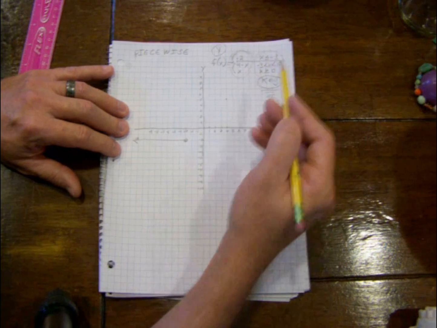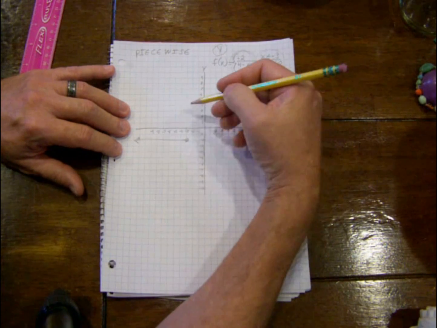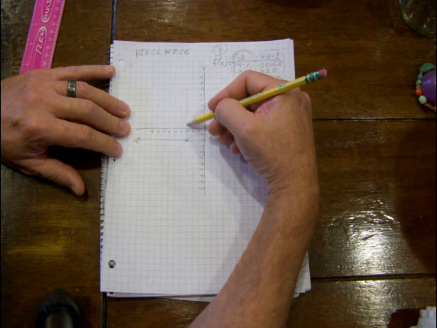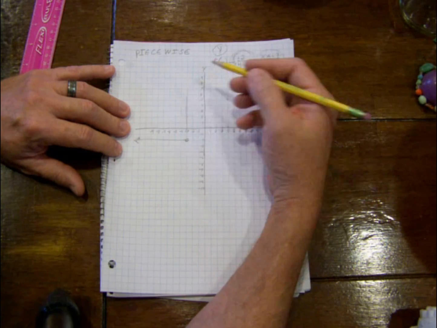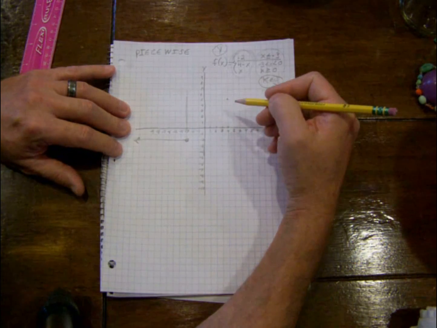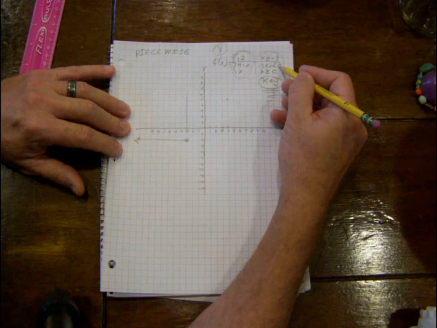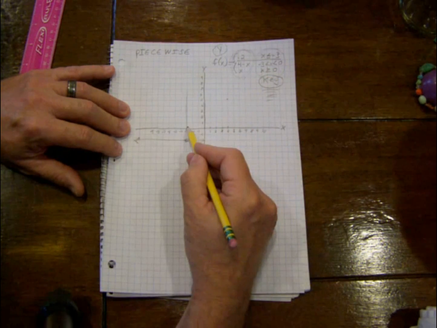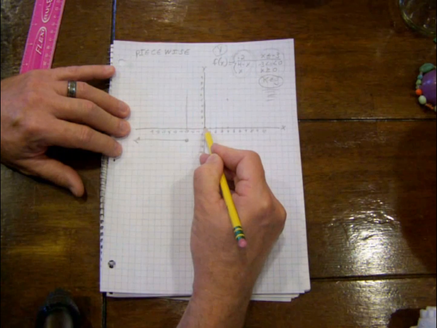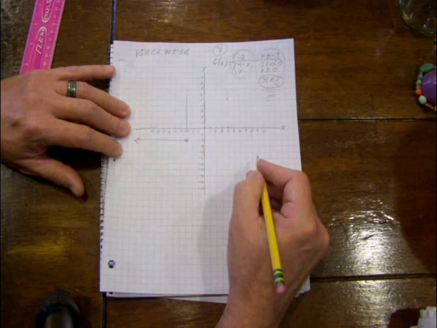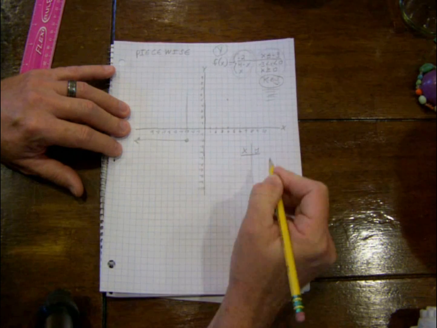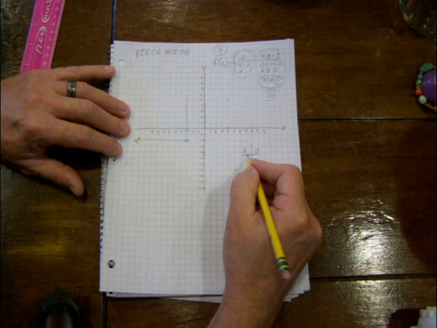Okay, -3. All right, so x is -3. So what I do is I just draw an imaginary light line of my boundaries, okay? And then 0 is the other side. So it's from here to here is where everything is happening, okay? So we have to set up an x and y chart, okay?